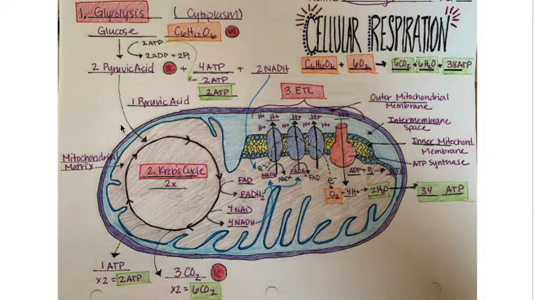Well, after we have glycolysis, we're going to take a pyruvic acid molecule, and it's going to move into the mitochondria. Specifically, it's going to go through this process called the Krebs cycle. This is the second big piece of cellular respiration, and the Krebs cycle happens in the mitochondrial matrix, or basically this empty space that you see when you look at the mitochondria.